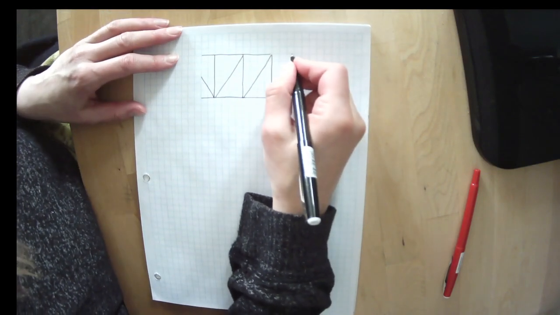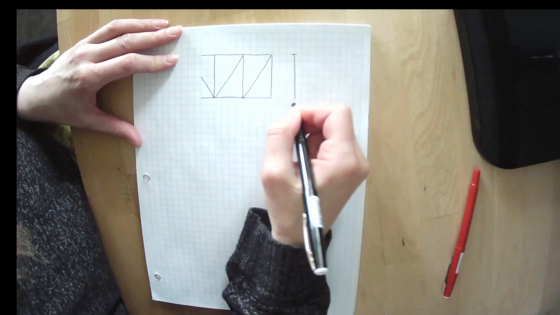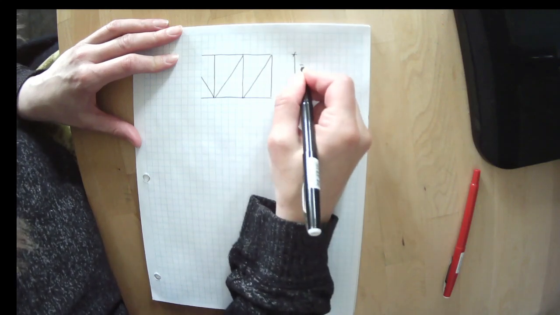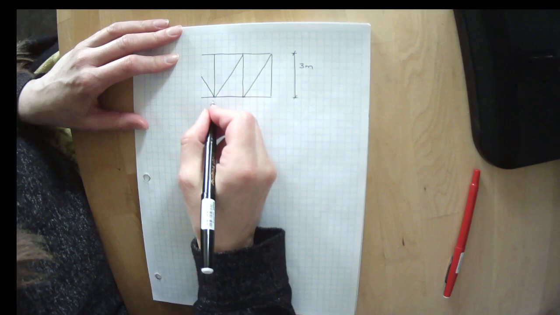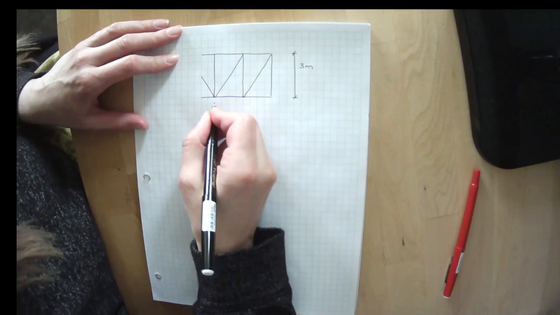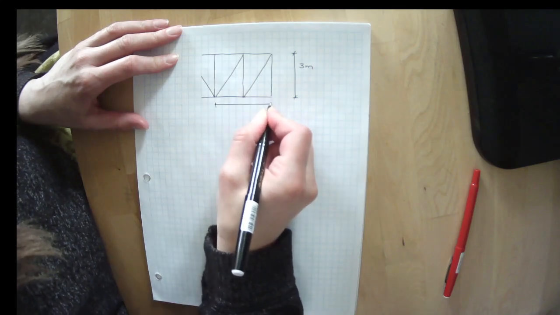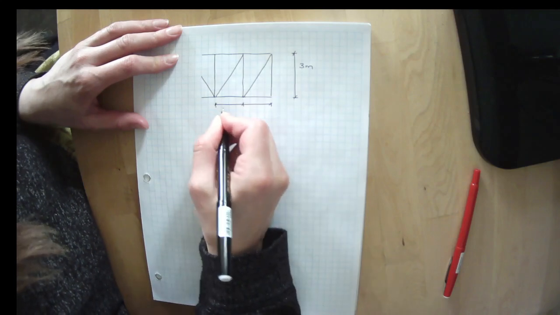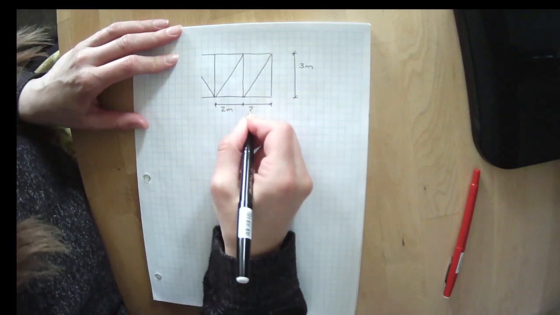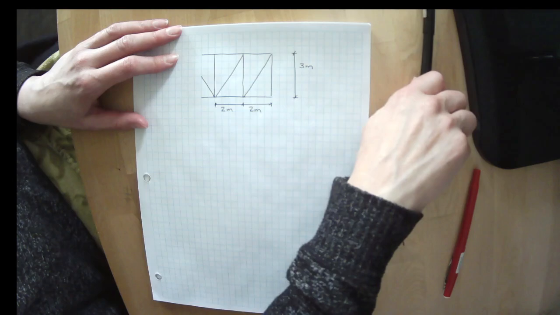We know that this is 3 meters right here. And that's 2 meters. And that's 2 meters.